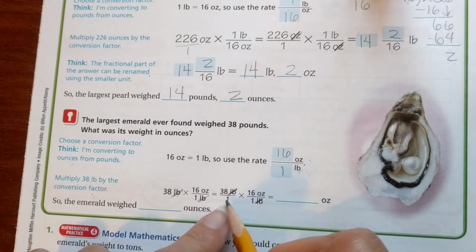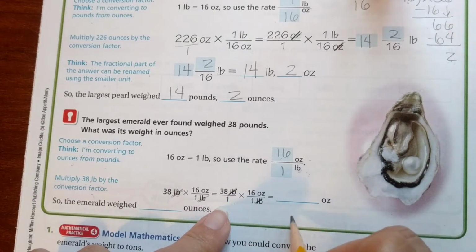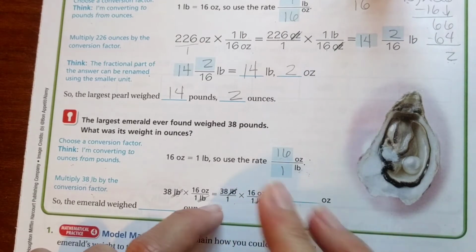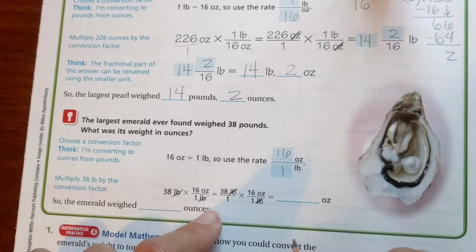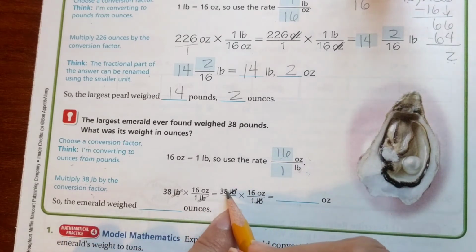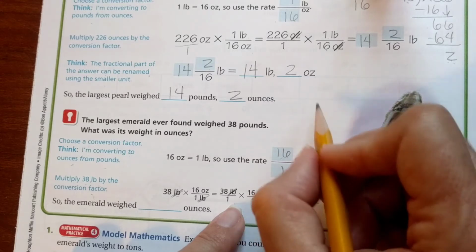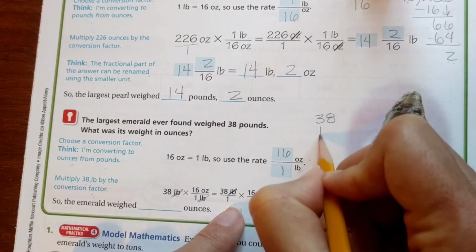So 1 times 1 is 1, so we don't have to write that in our final answer. 38 times 16, I don't know that off the top of my head. I'm going to have to do a little margin work again.